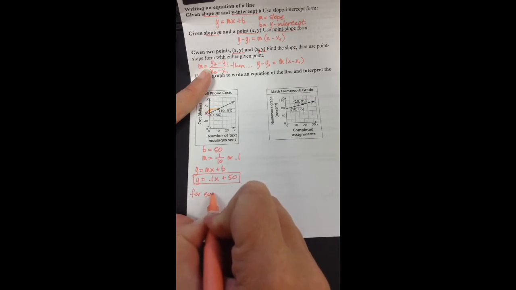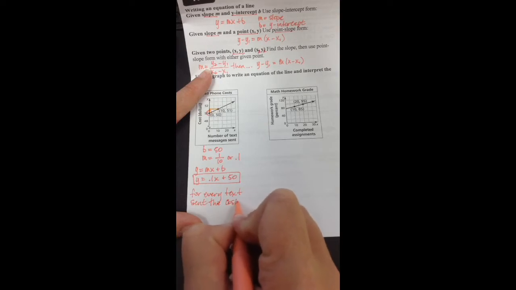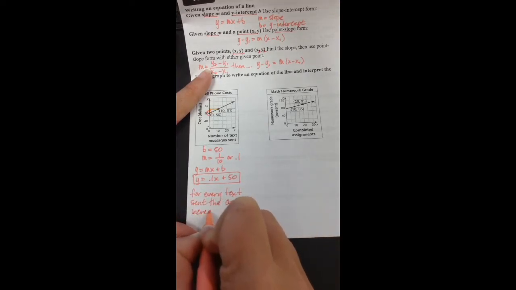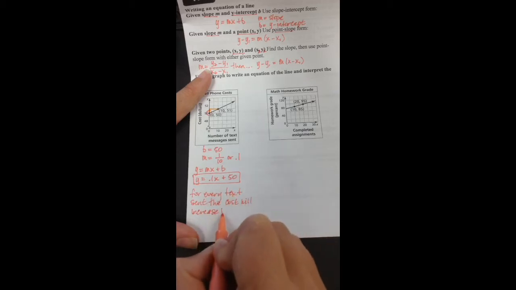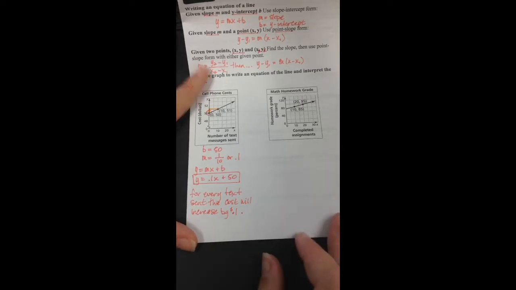So for every text sent, the cost will increase by $0.10, or 10 cents. For every text message sent, the cost will increase by 10 cents.